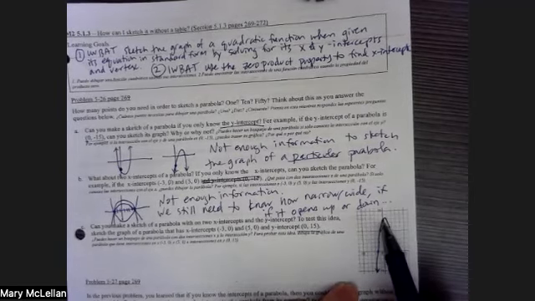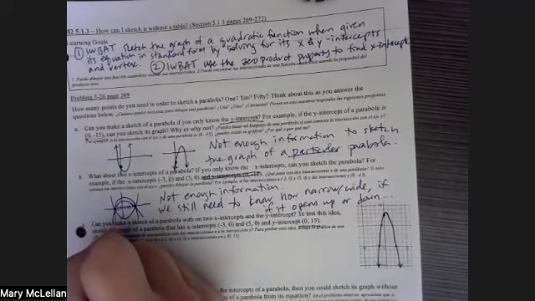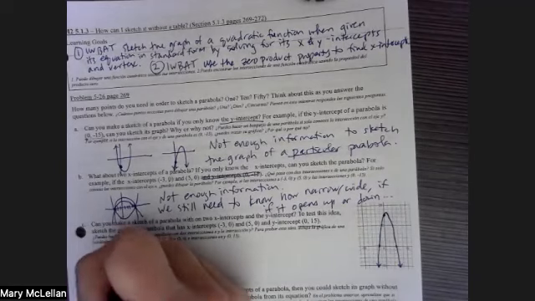But because I need symmetry, this does fix how narrow or wide my parabola would be. This I think is enough information. Yeah, this is enough. Yes.